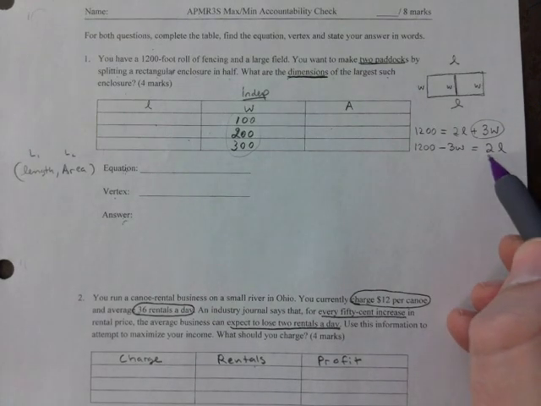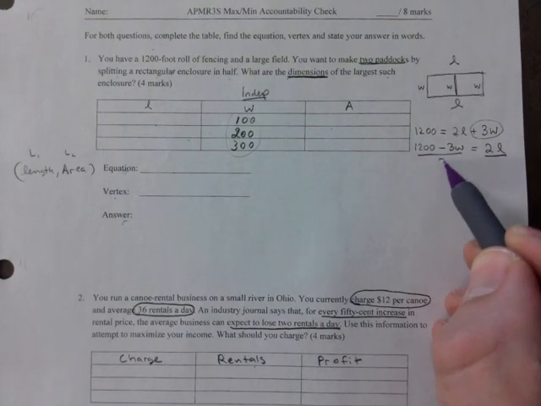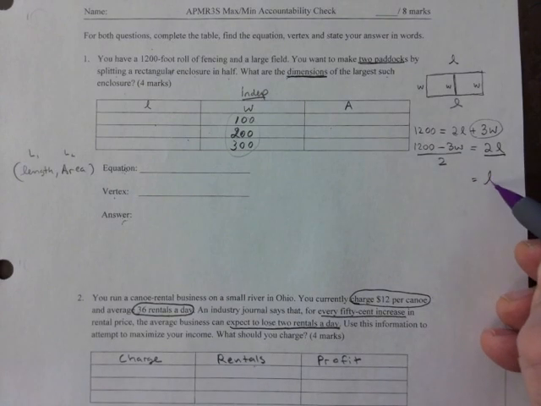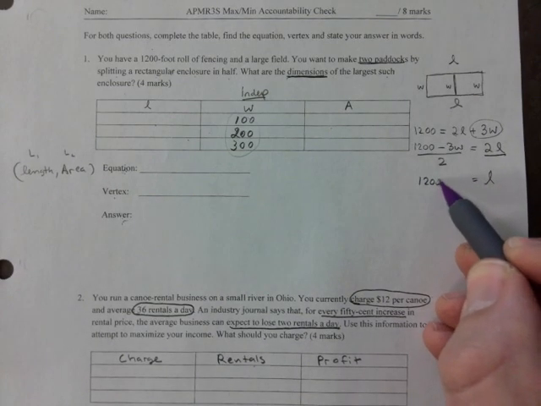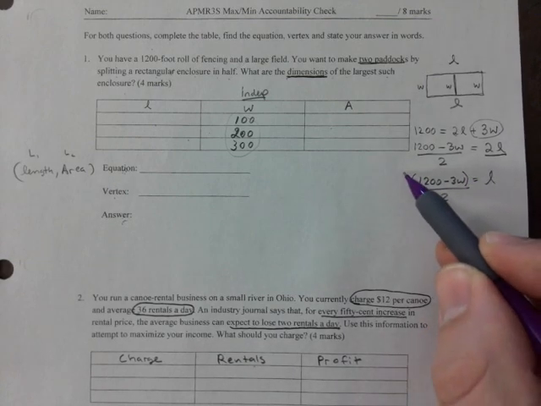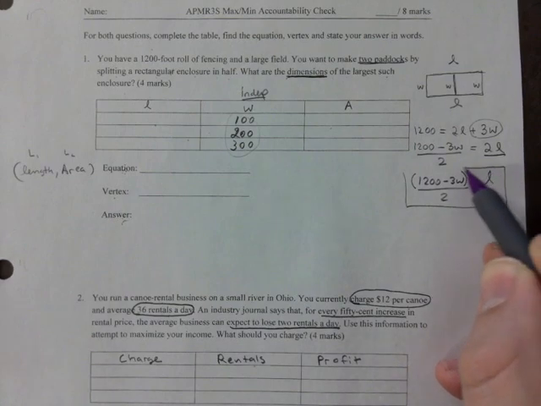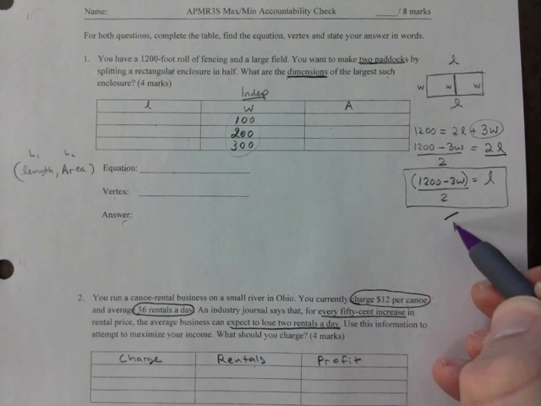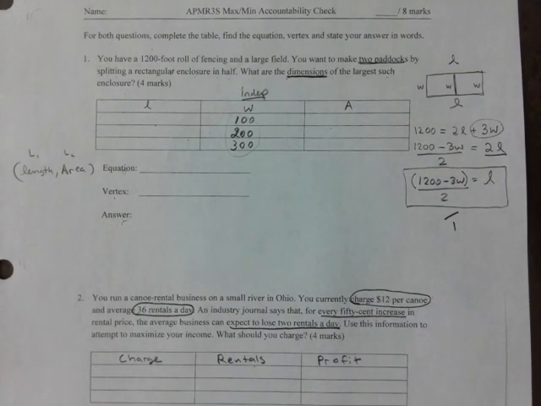But you divide both sides by 2, and so length is really (1,200 minus 3W) over 2, and I will put this in brackets like that. This one right here, I would give a mark for, if you get that part right. If you didn't get that right, you lose that mark.